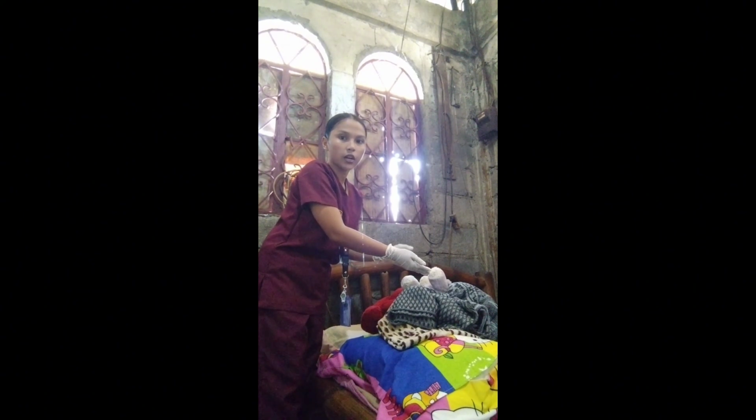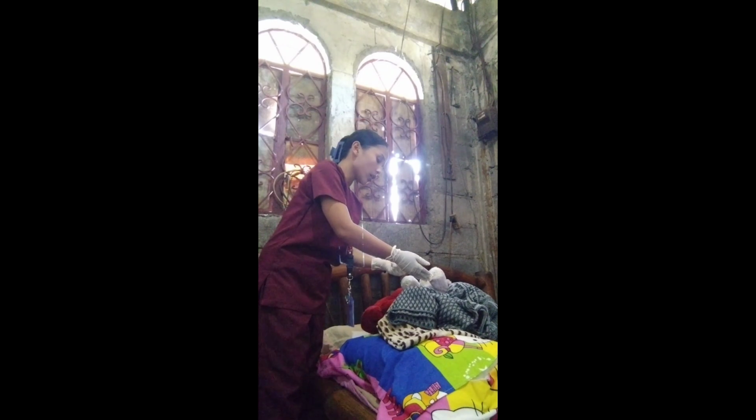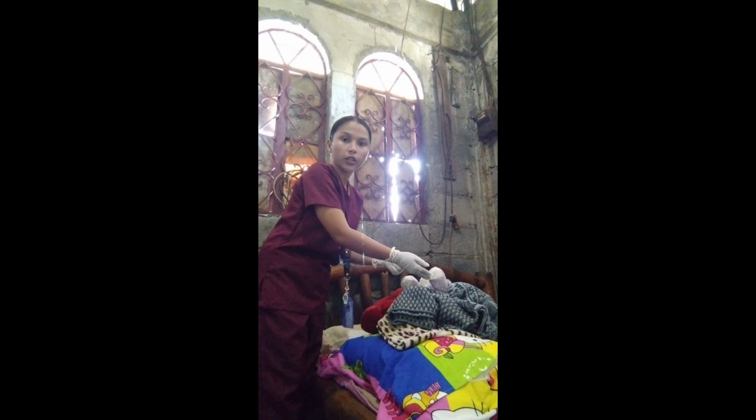And another, the sterile Kelly clamp, 2 to 3 inches above the cord clamp. Cut the cord using the sterile scissors near the cord clamp.